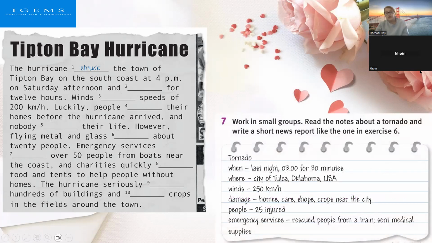Okay. So let's read the notes about a tornado and write a short news report like the one in exercise 6. Okay, so we're going to write a report like this. Okay. So tornado, wind, last night, 3 o'clock, for 30 minutes. Where: city of Tulsa, Oklahoma, USA. Winds of 250 kilometers an hour. Damaged homes, cars, shops, and crops near the city. 25 people injured. And emergency services rescued people from a train and sent medical supplies. Okay.